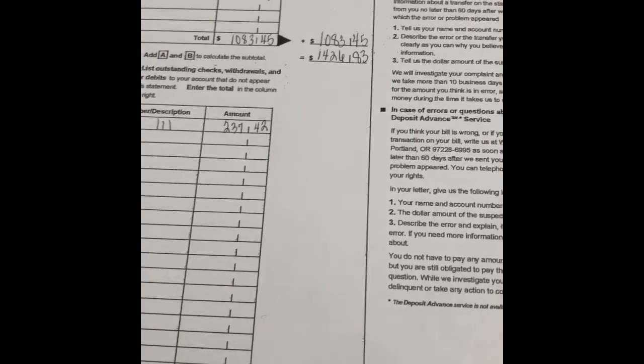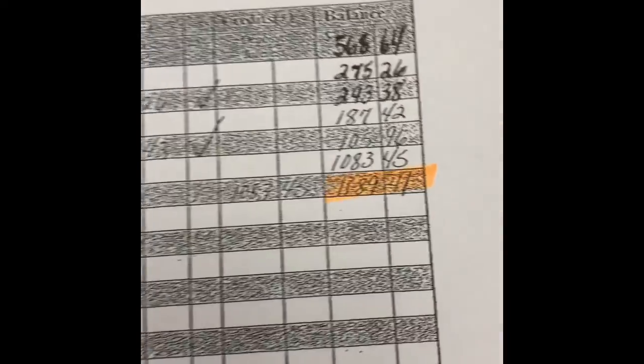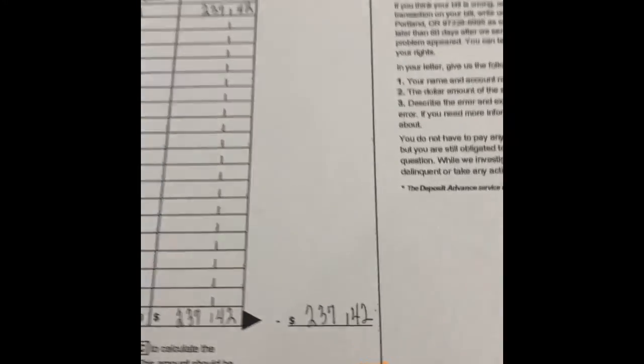How do I know if I balanced? Well, this number equals the last number in my checkbook. And it does. So when the two match, you have now successfully balanced your checkbook. Good job.